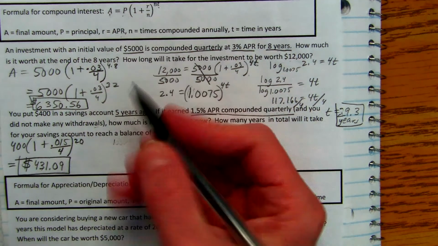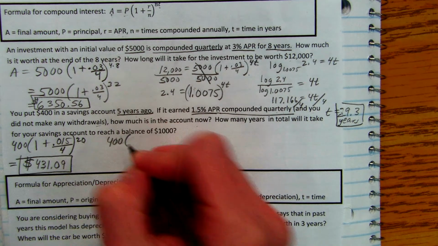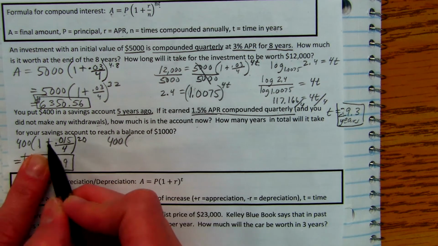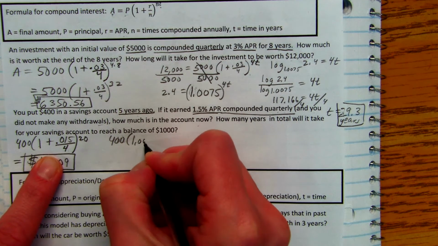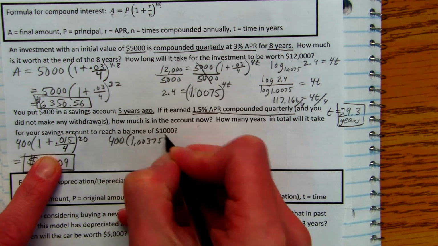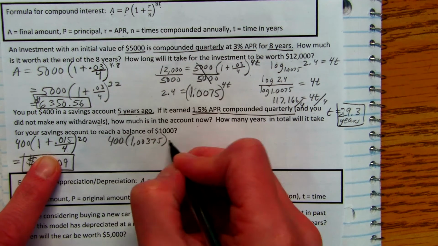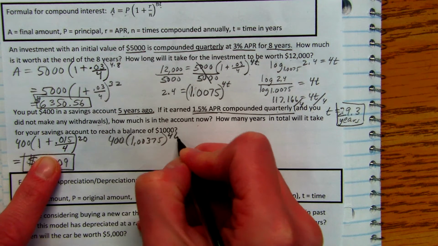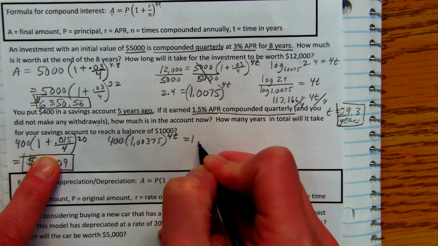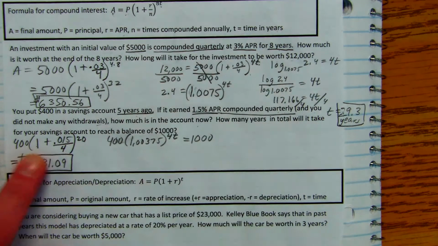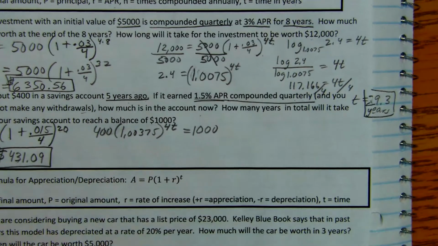So let's just set up this part. We'll start off with you starting with 400. And if I do the 1 plus 0.015 divided by 4, I get 1.00375. I'm just going to go ahead and do that. And that's 4 times a year for an unknown number of time. And then that equals 1,000. So I'm just going to set it up with it on this side this time. I think that'll help you guys when we put it in log form.